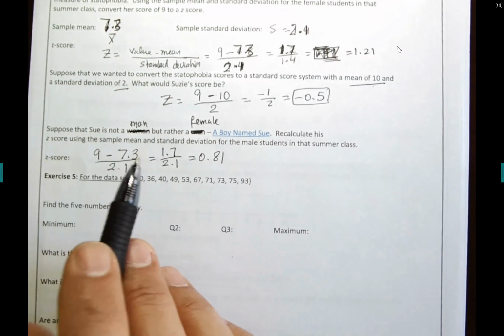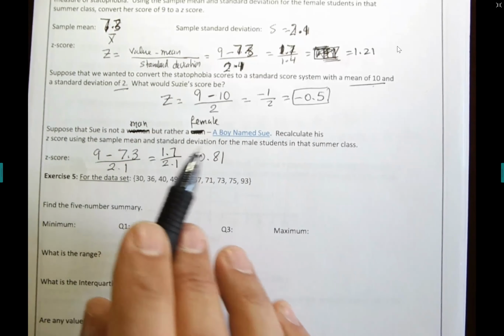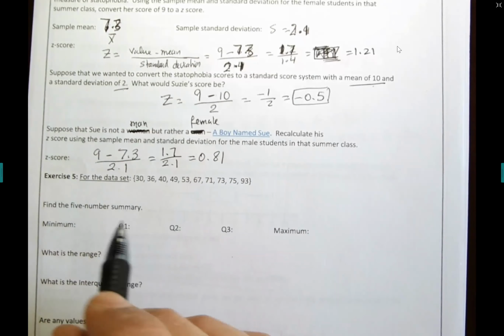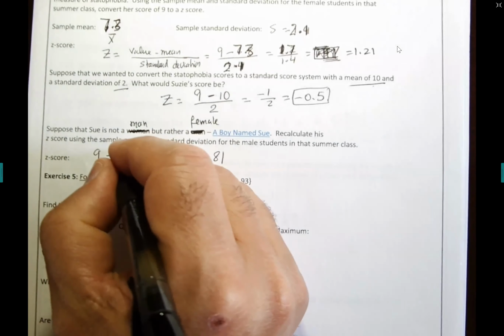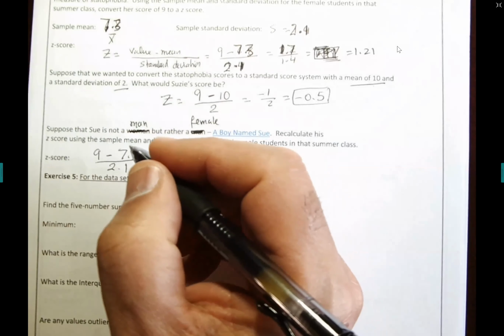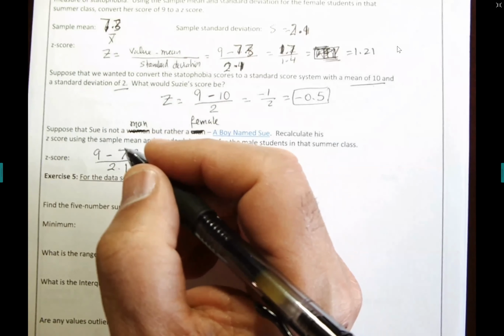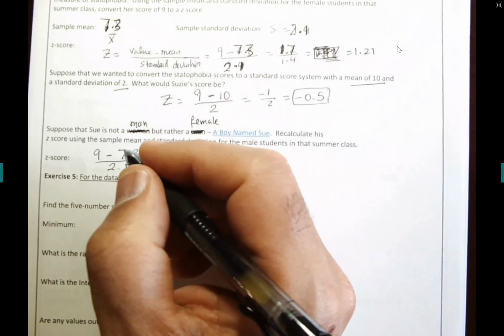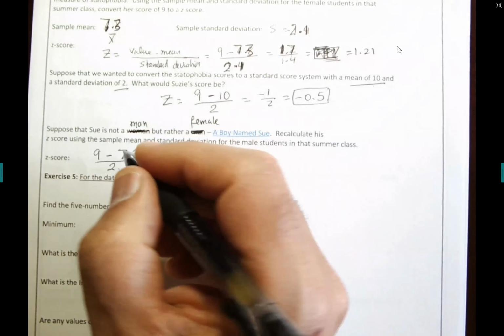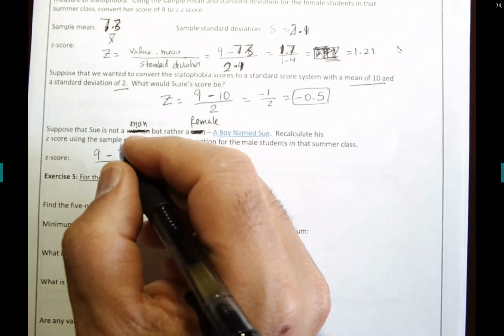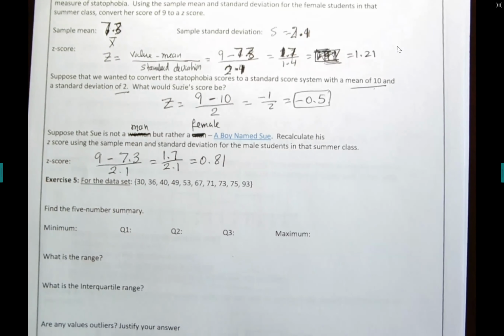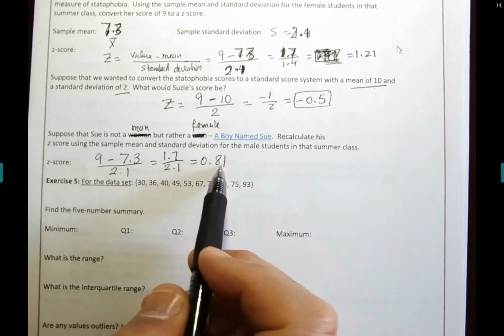Suppose that Sue is not a man, but rather a female. Use the data from the female students to find her z-score. So now this is going to be correct, the 6.8 that I got. What was the data from the female students? Yeah, 7.3. So what did I get for the male students? That's the data for the male students. We got it here. Yeah, so that should work right here.